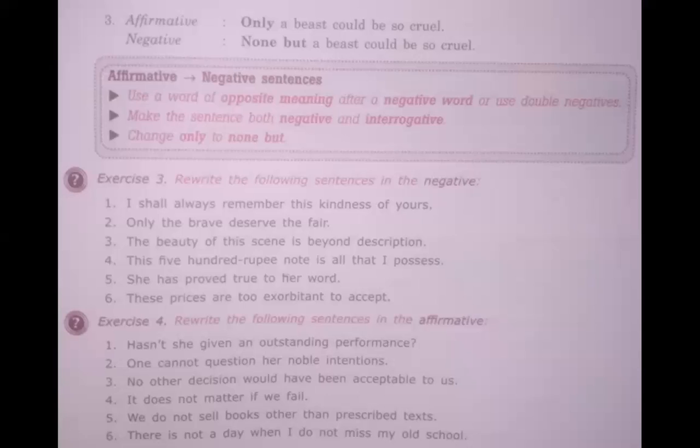Keep it in mind, everyone. You need to be active enough to answer the questions, or to raise your hand, or to remove it. So the answer given by Kanishka is absolutely correct: none but the brave deserve the fair. Right, everyone? So let's go to exercise 4. The rest of the sentences of the third exercise, you will all do yourselves.